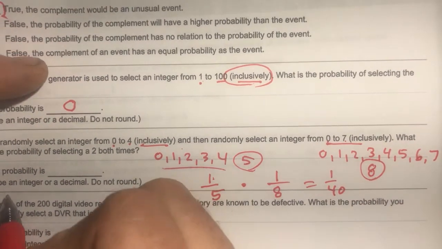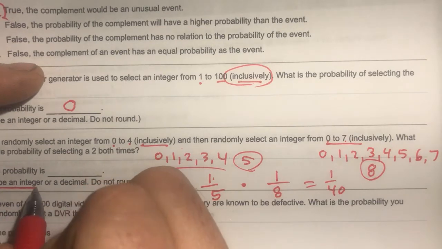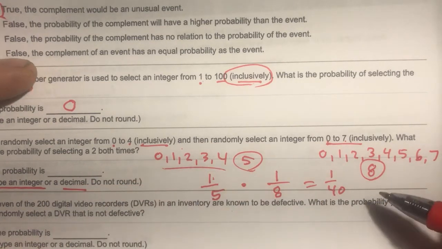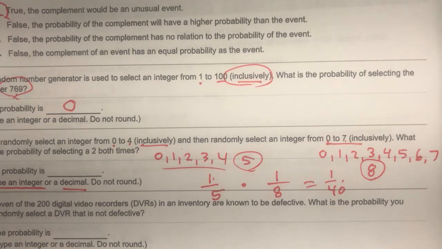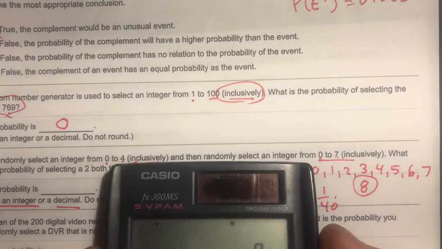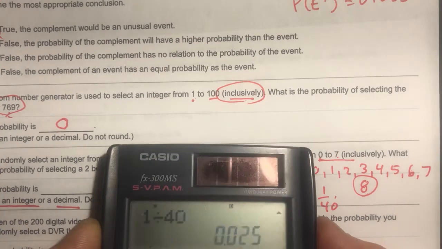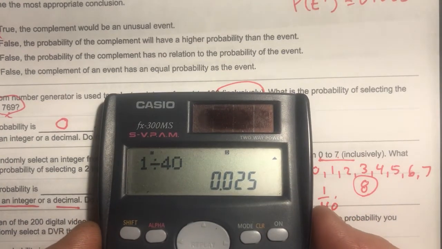Now you got to pay attention to this right here. This says type an integer or a decimal. All right, so 1/40. If I just do 1 divided by 40, I get 0.025.